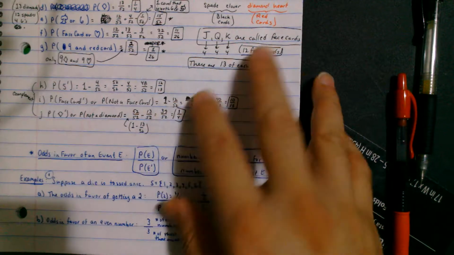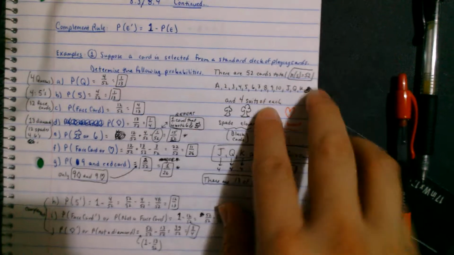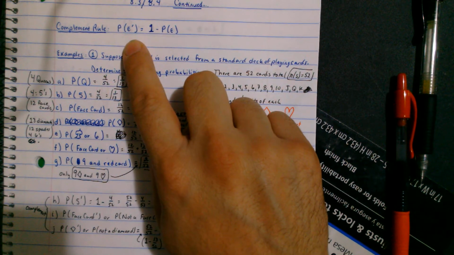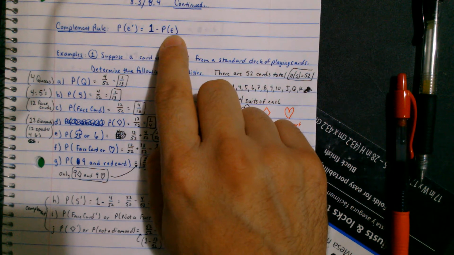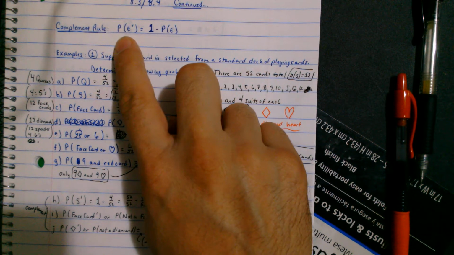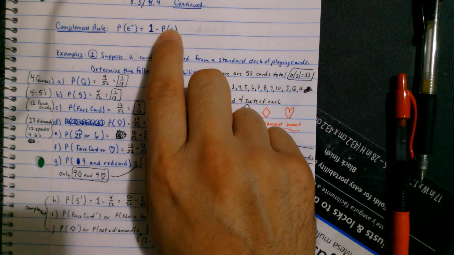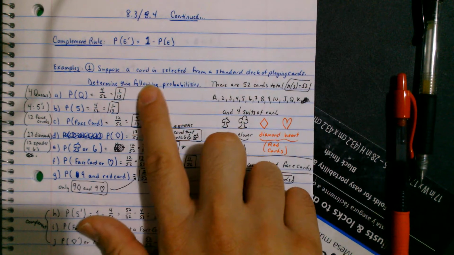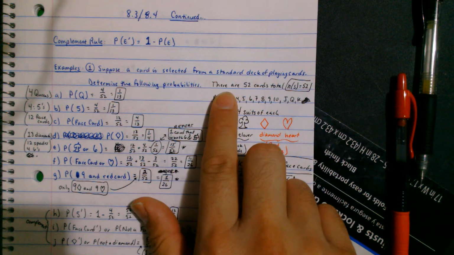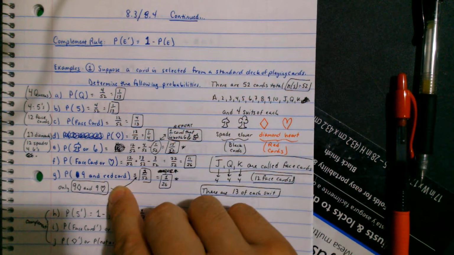Okay, so I'll throw some vocabulary here. Then you have essentially the complement rule. The complement rule says the probability of the complement is always 100%, or 1 minus the probability of E happening. So this is the opposite of this. So the total minus the probability that an event happens is the probability that the event doesn't happen. If that makes any sense. Suppose you select a card from a deck of cards. Determine the following probability. So here's some problems here.